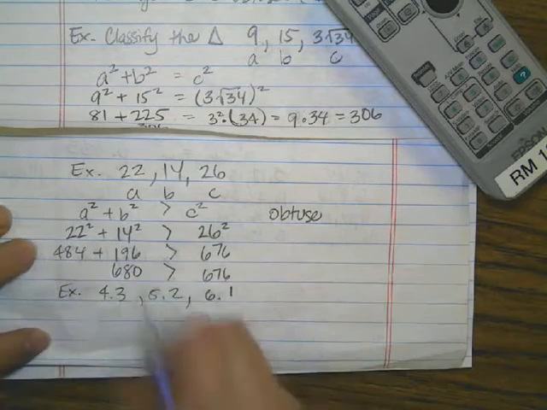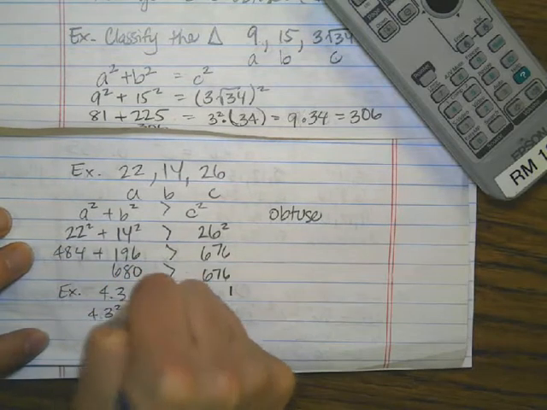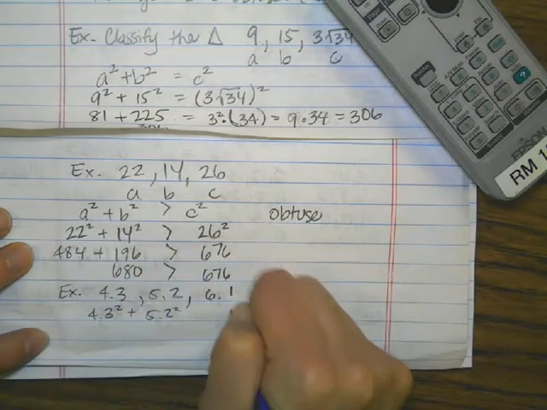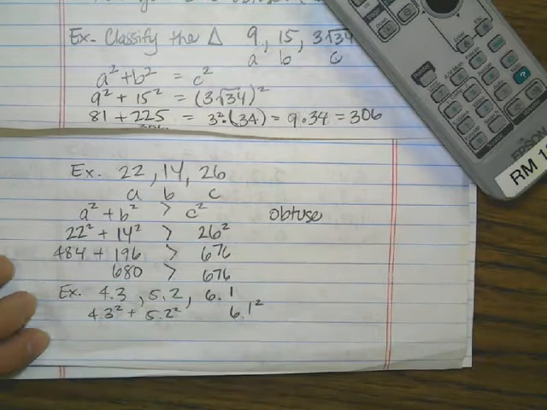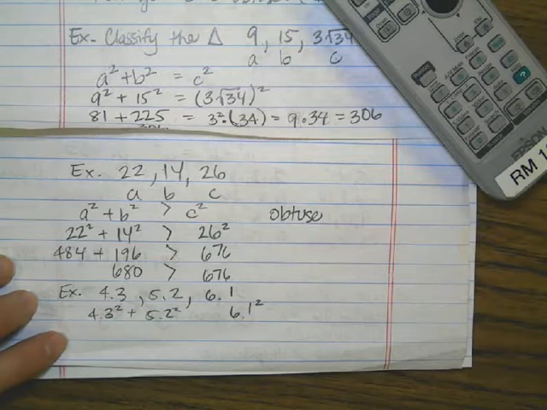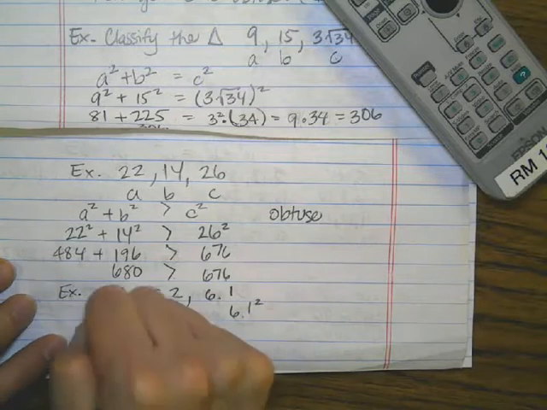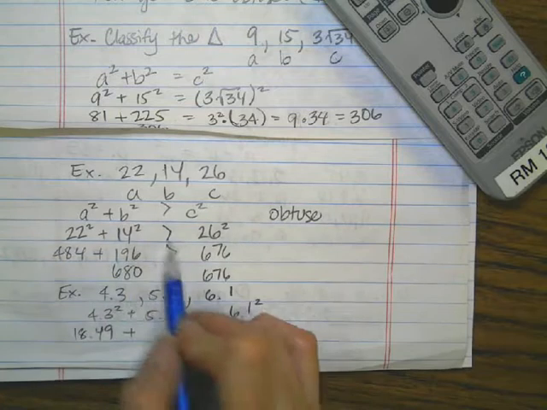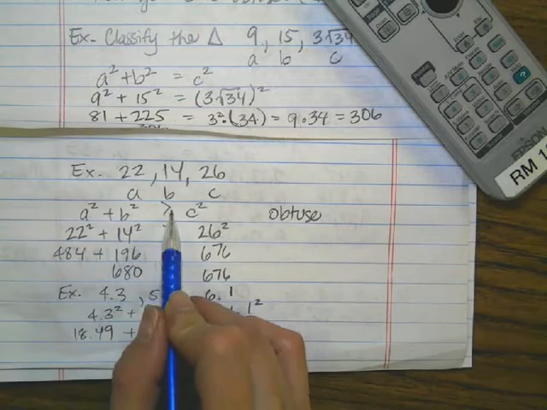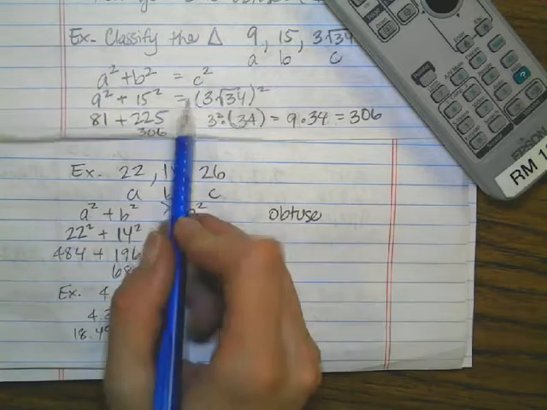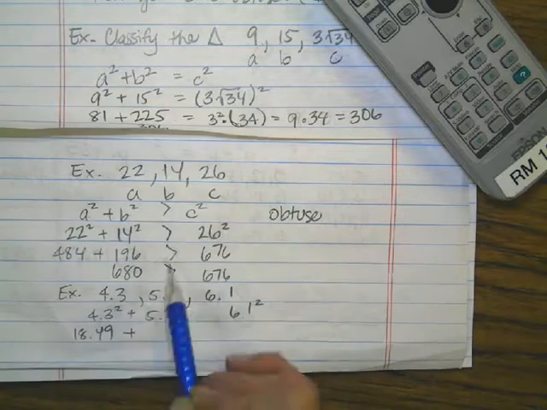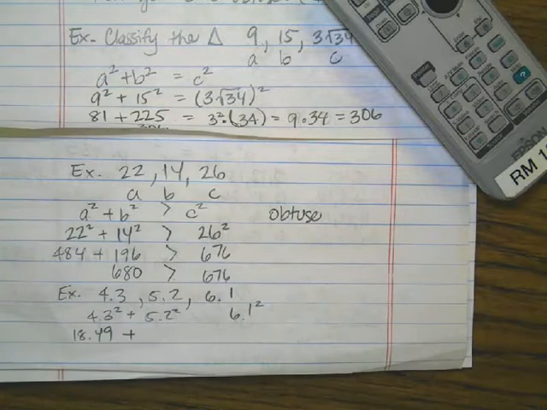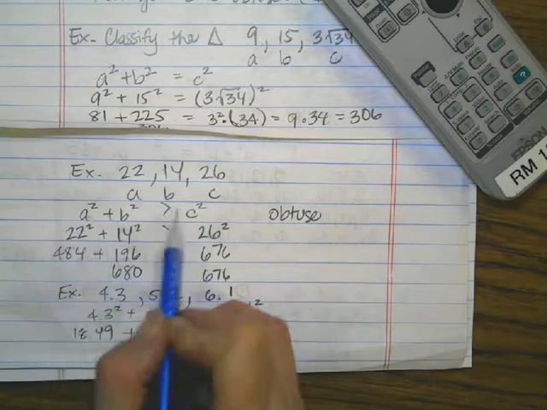So we're going to say 4.3 squared plus 5.2 squared, 6.1 squared. Yes? I don't understand how you know what kind of triangle it is. So if A squared plus B squared is greater than C squared, then it's obtuse. If it's equal to, then it's right. If it's less than, then it's acute. So because this side was greater than, it's obtuse.